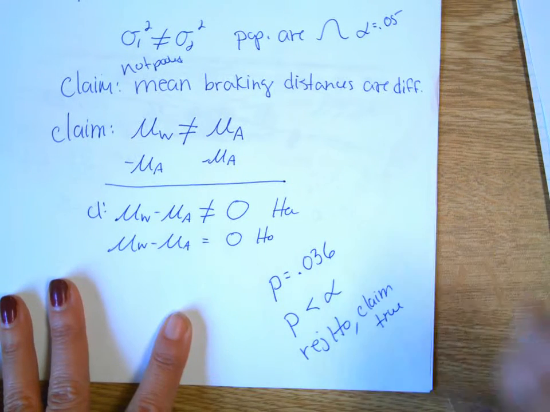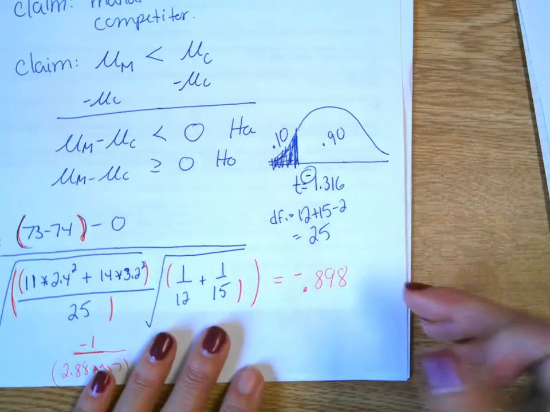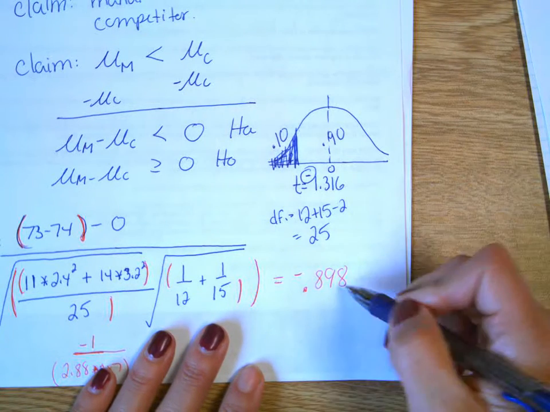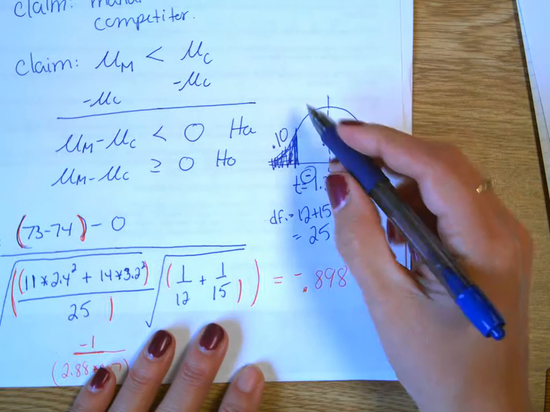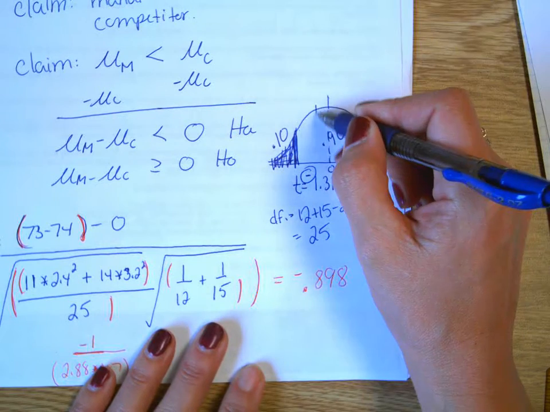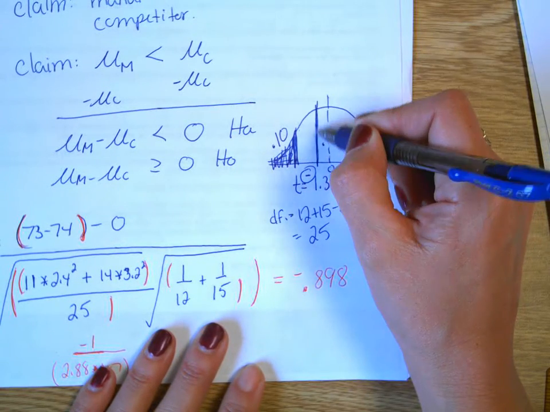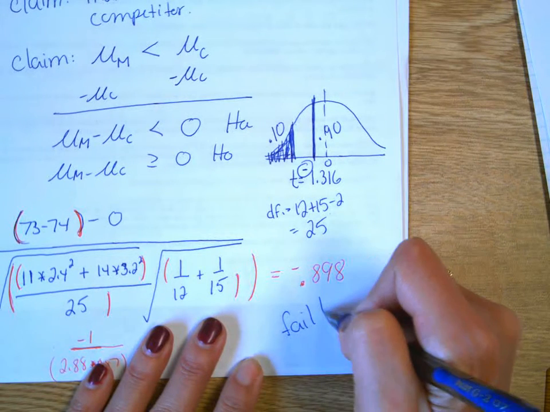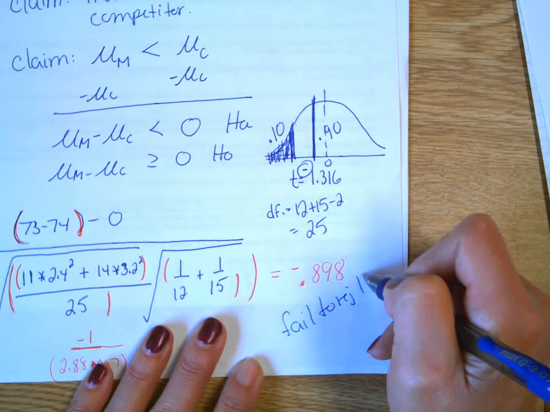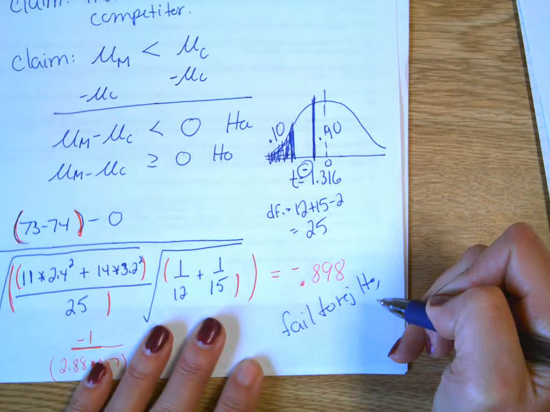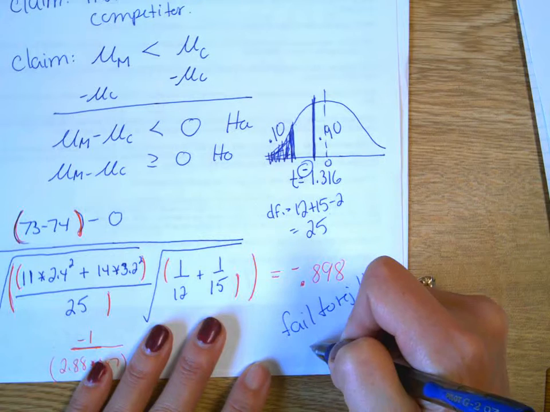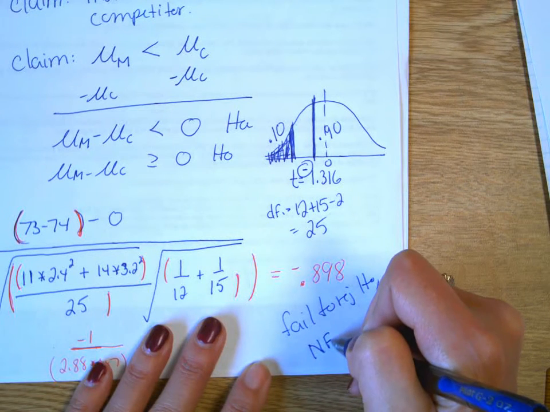Yeah, we didn't finish the other one, the two parts at the end here. Back to this one. So we've got our T table, which has 0 in the middle. We got a negative 0.89. My critical value was at negative 1.3, so we're in here. So we got to fail to reject the Ho here. Making the claim, what was the claim? Was the Ha again.